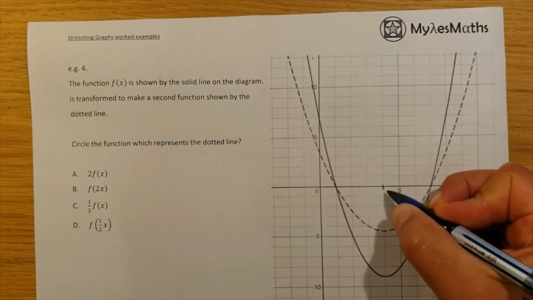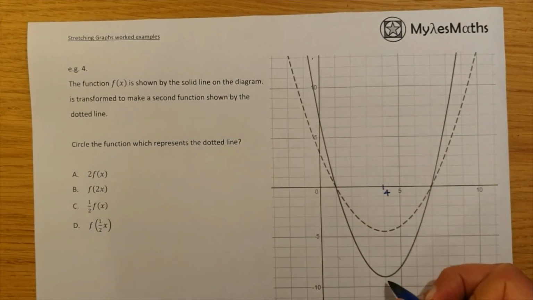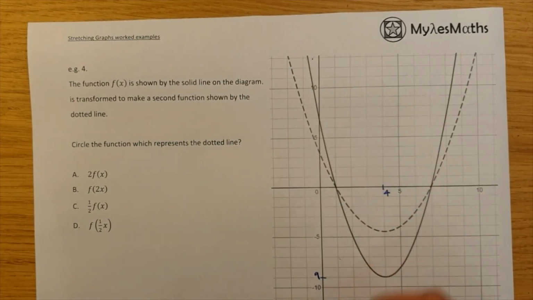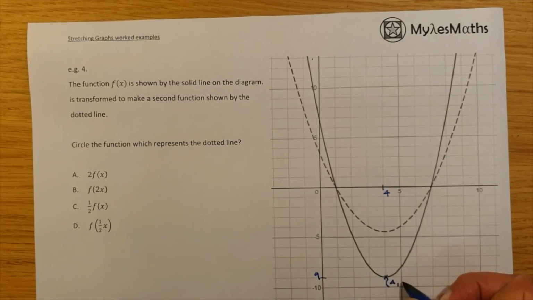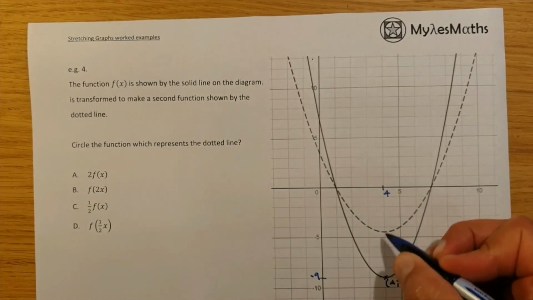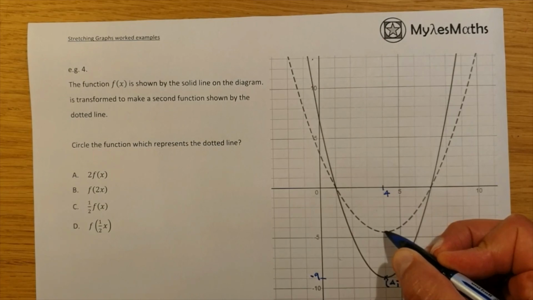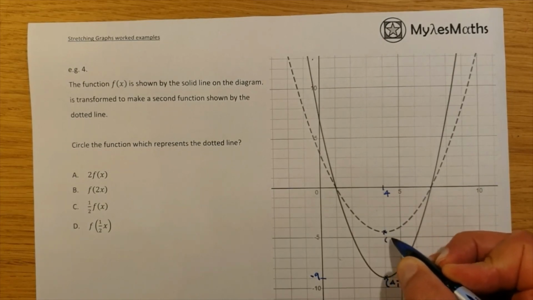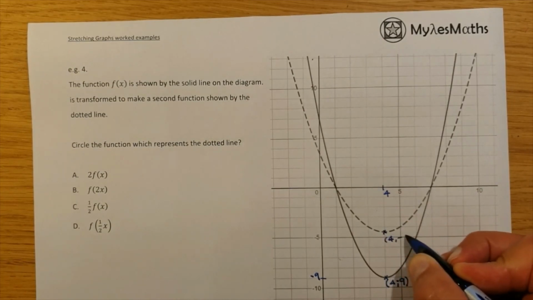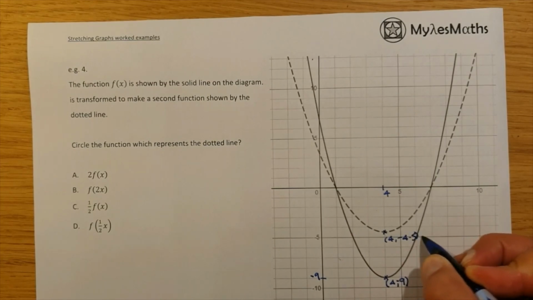And I can write all over this. I mean, you write all over stuff. It's kind of a good plan. So this point here is, it would seem at 4, minus 9. I've got a minus on there. 4, negative 9 if you want to be more precise. So I can just have a look at where this is. Well, this seems to be at 4, minus 4.5.